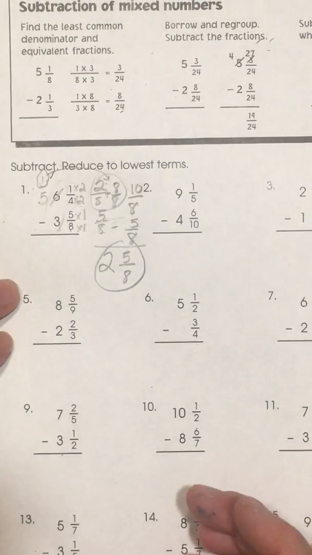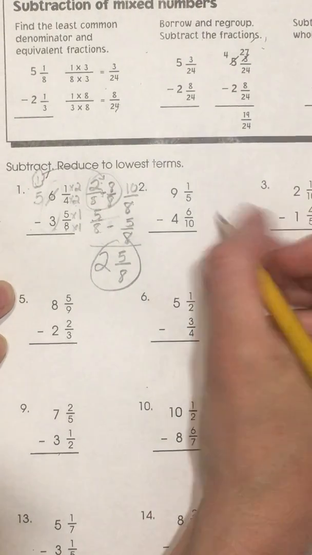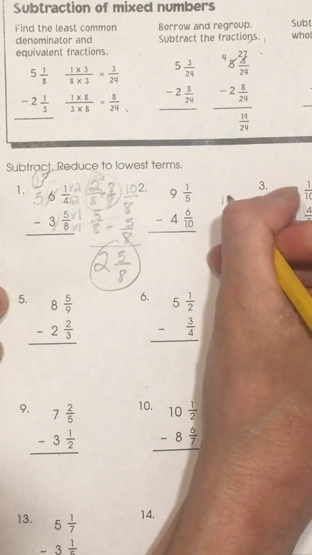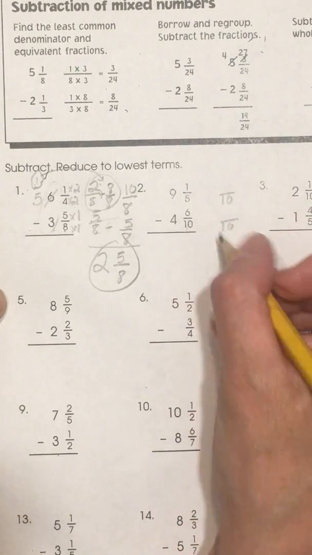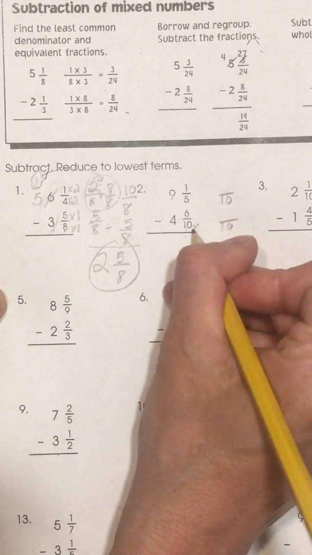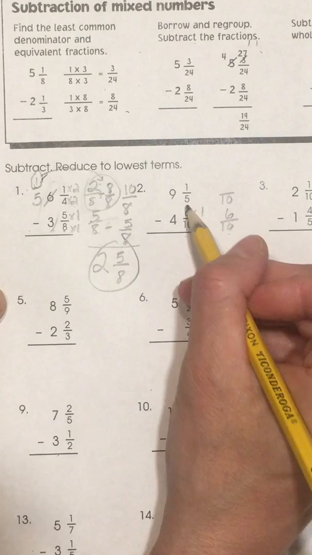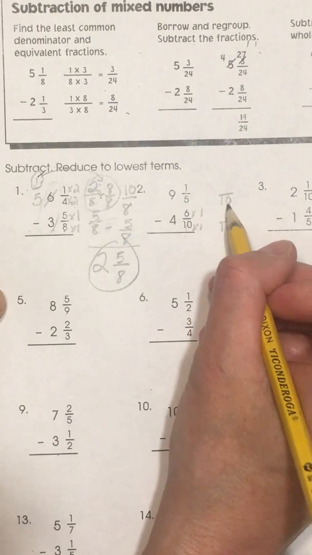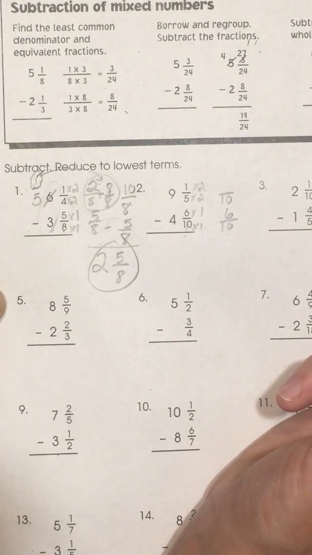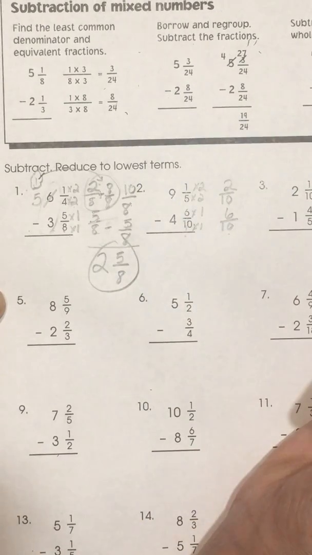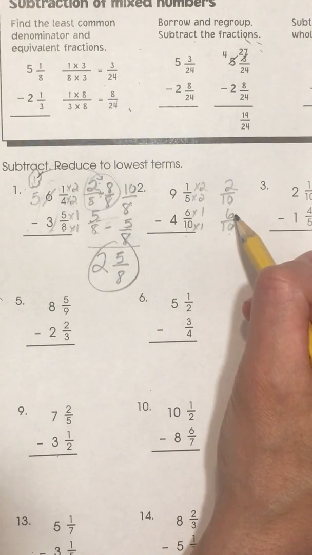Okay, so let's do problem 2. Find a common denominator first. 10 and a 10. What do you do to the old denominator to get to the new denominator? Times 1 times 1. So it's 6/10. What do you do to the old denominator to get to the new denominator? Times 2 times 2. That's a 2. Okay, top numerator is smaller than the bottom numerator.